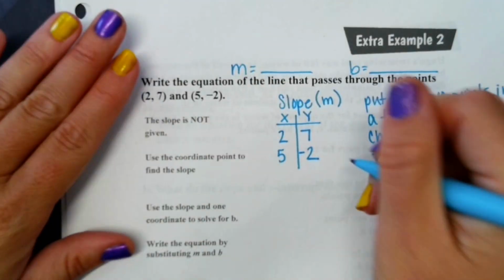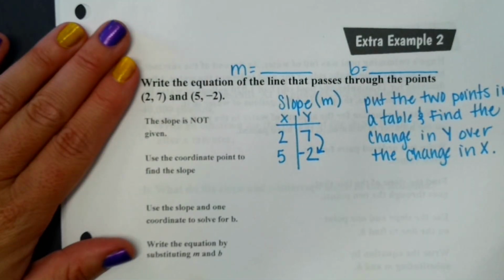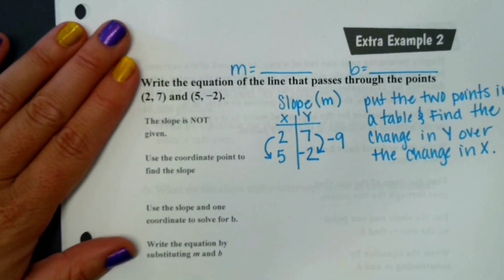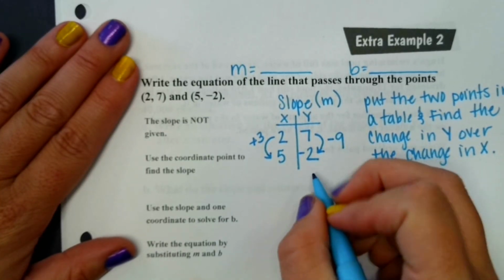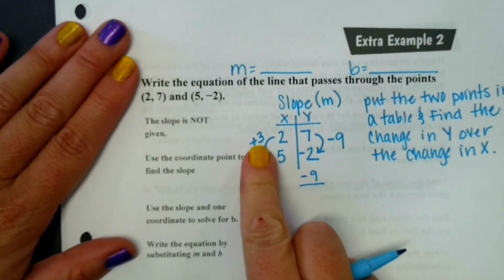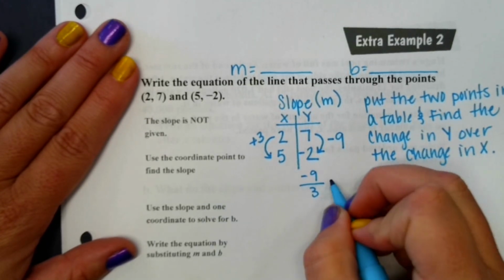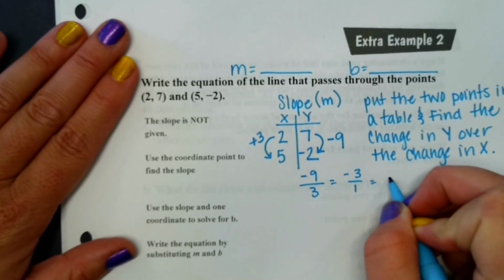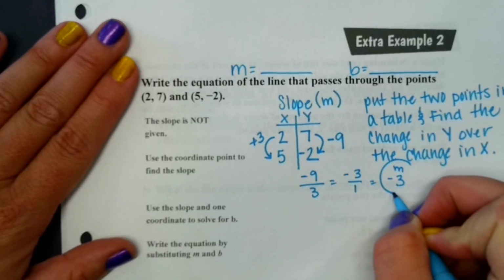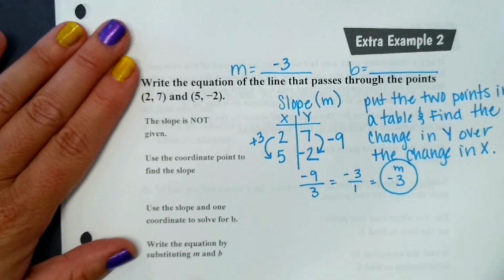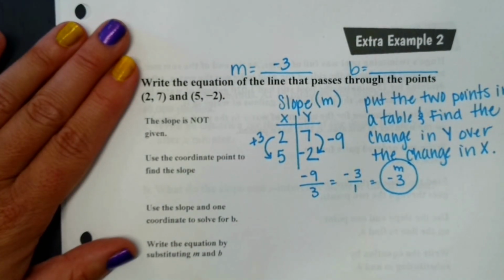Okay, so now I need to find the change in y. How did I get from 7 to -2? How did I get from 2 to 5? So now I take my change in y, -9, over my change in x, which is 3. Can that be simplified? Yep. To what? -3 over 1. Now, could I just write that as -3? Yeah. I can. So now I know my m. So I'm going to write it up here, -3. That was the slope.